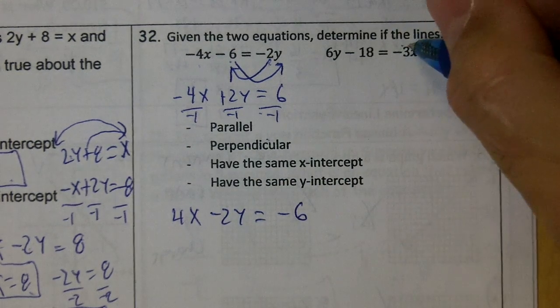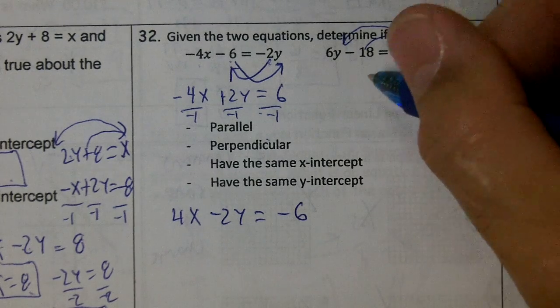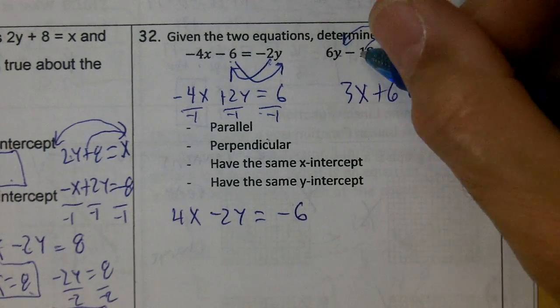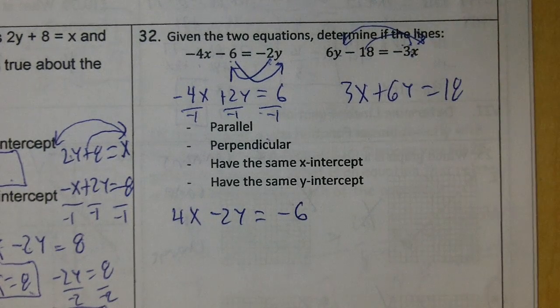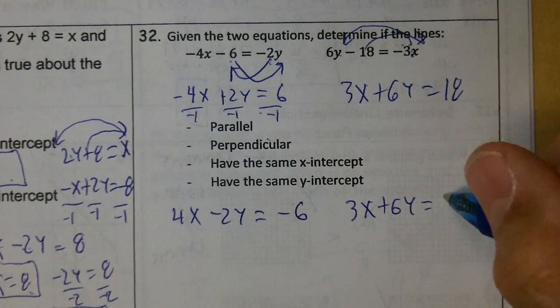Go over here. The x needs to move over here. The 18 needs to move over here. The negative 3x will turn positive. The 6y stays put. And the 18 is going to turn positive when you move it to the right. So we have both of our standard equations.